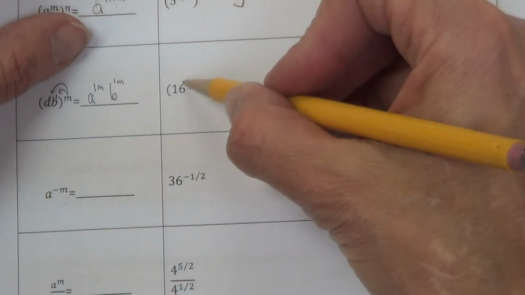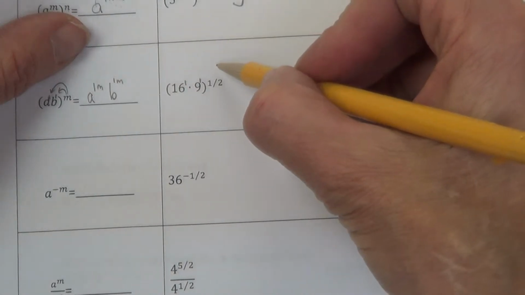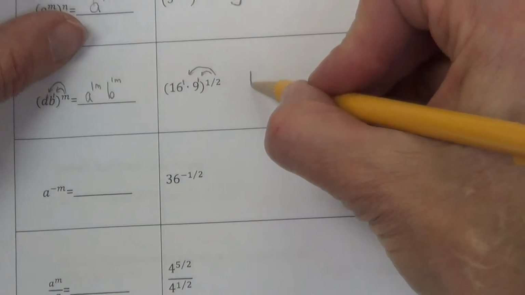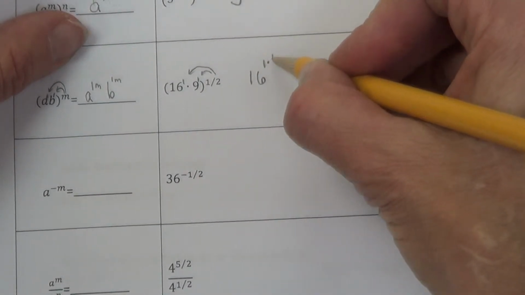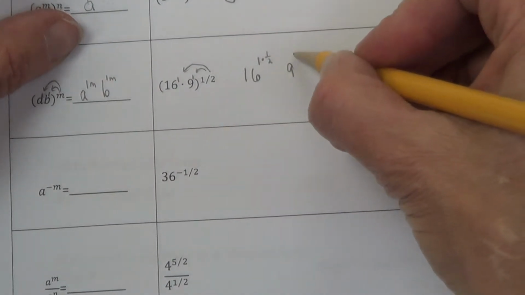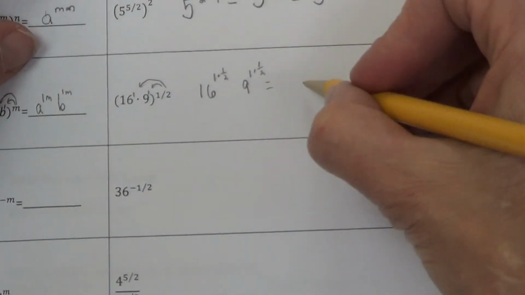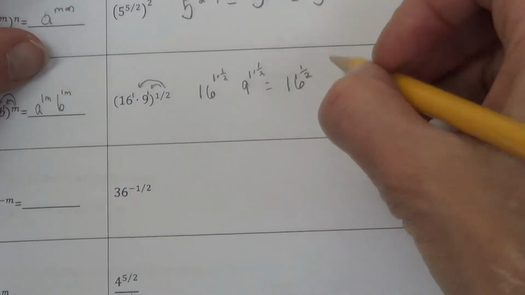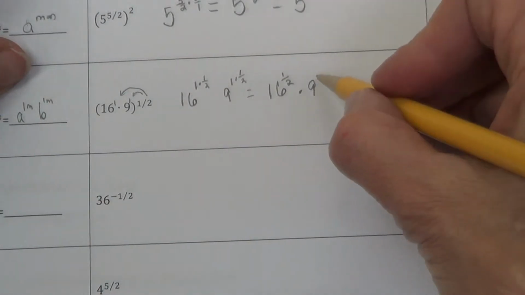We have 16 to the first power, 9 to the first power, so we multiply the 1/2 by the 1, and we end up with 16 to the 1 times 1/2, 9 to the 1 times 1/2, which equals 16 to the 1/2 times 9 to the 1/2.